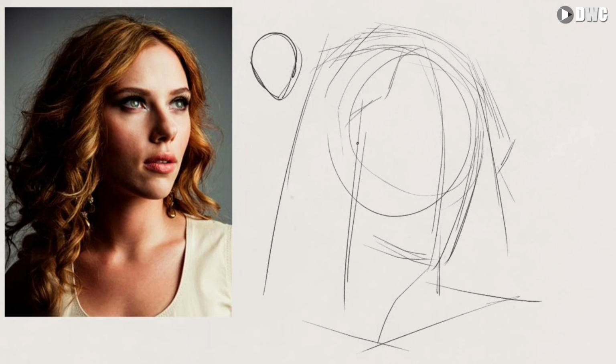Okay, so center line, making note of the subtle curve of the egg as it goes back. Center line, that's brow line right there. Bottom of the nose. Hairline. Bottom of the chin. Feel pretty good about that.